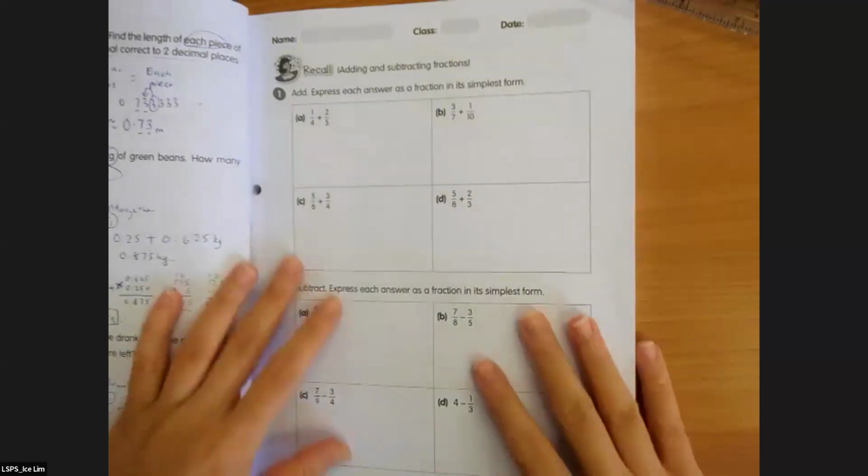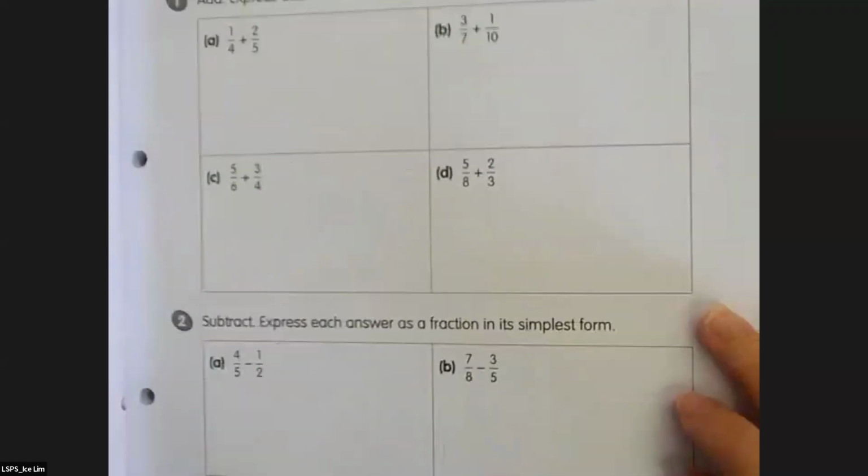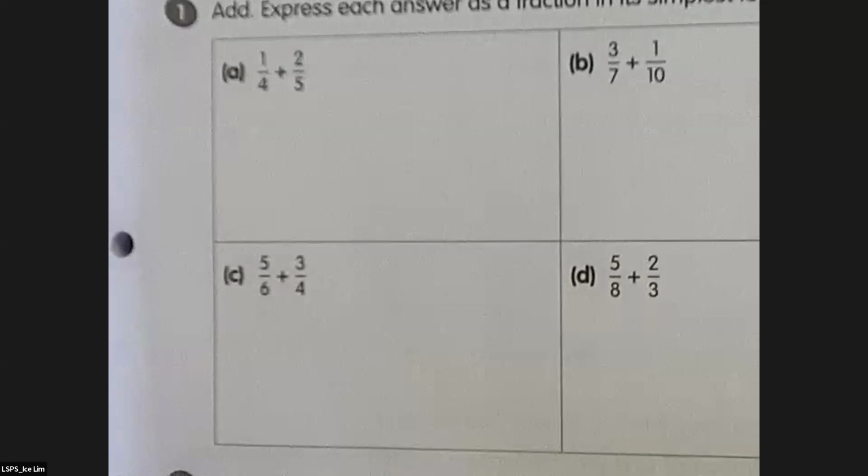Okay, so at this point, I'm going to use my pencil first to show you different ways, and then I will erase to decide on the way that I'm going to suggest, starting with C.